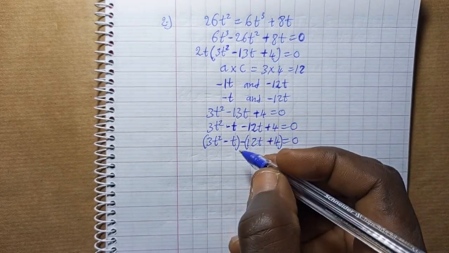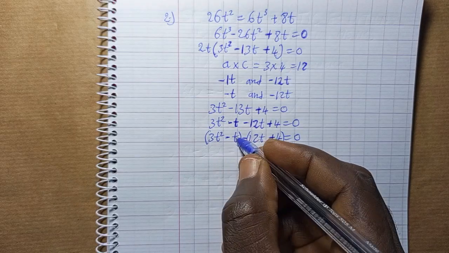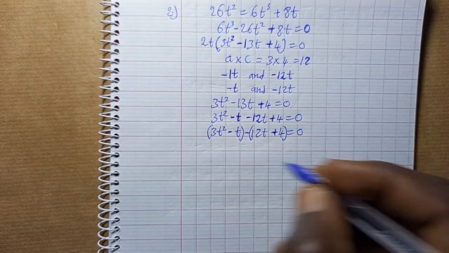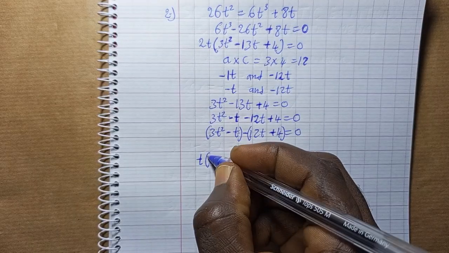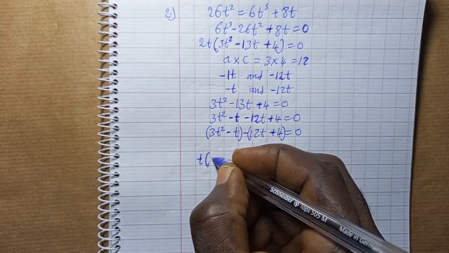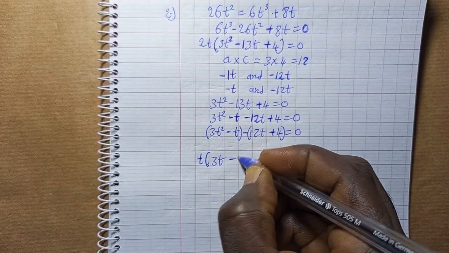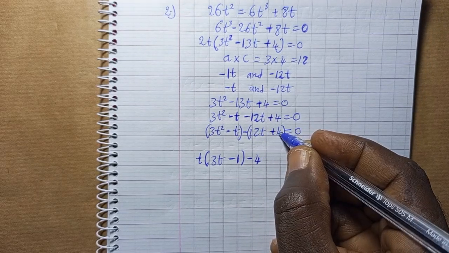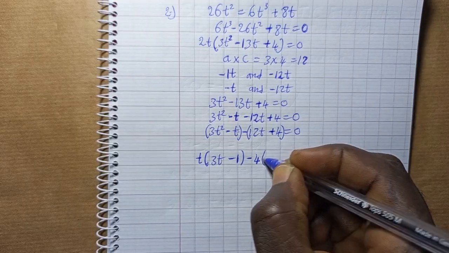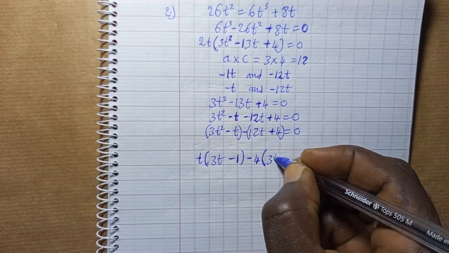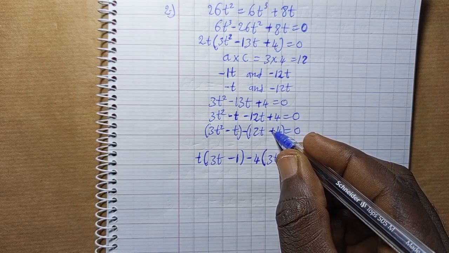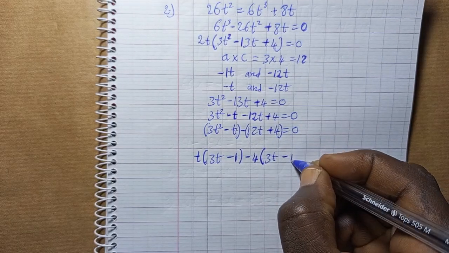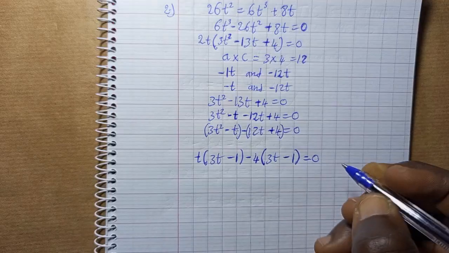Together. So for this side, bring out the common factor. The common factor, the number that you can see here and here, is just t. So I'll write it out: t, open bracket, remove one t from here, that will remain 3t, then minus 1, close bracket, minus. The common factor here is 4. So I'll write out 4, then open bracket, 12 divided by 4, that is 3, so here will remain 3t, minus will affect plus to turn minus. We bring out this one here, so here will remain 1, then equals 0.